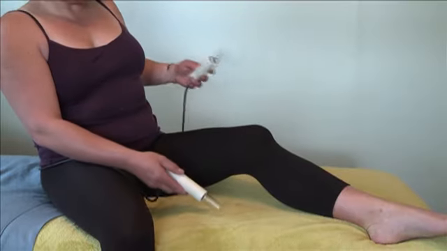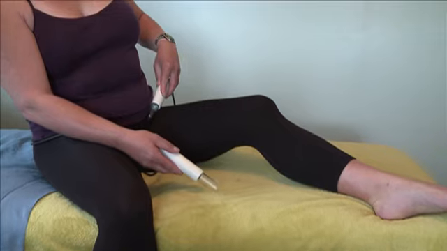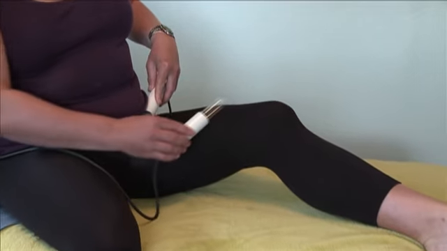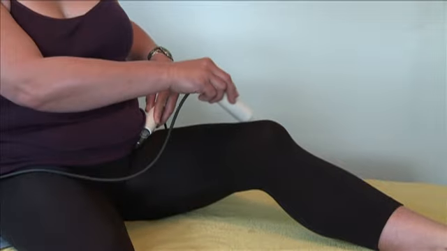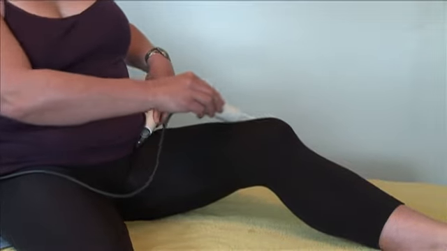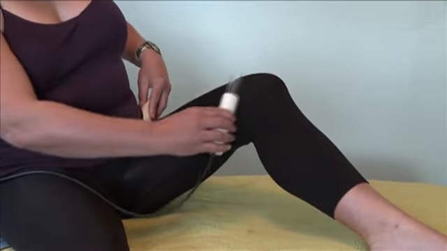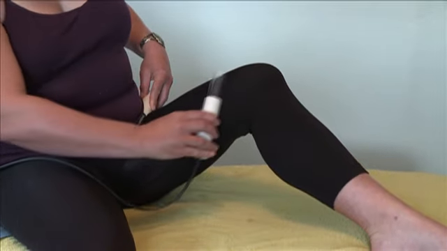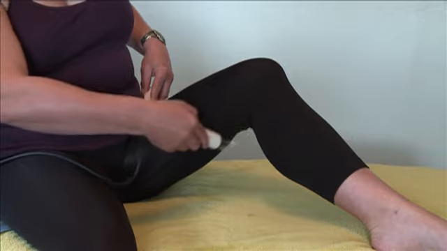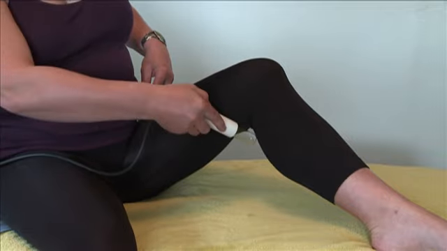Place one therapy head on the inguinal area while sweeping up the leg with the other therapy head. You can do this by bending the knee if it makes it easier to reach. Whilst the leg is bent, you can also do the back of the leg at the same time.